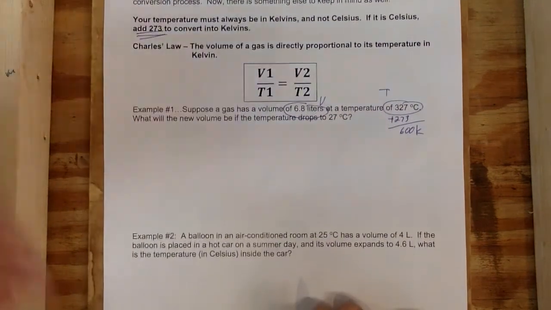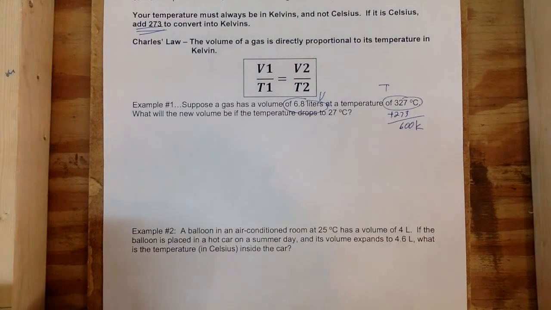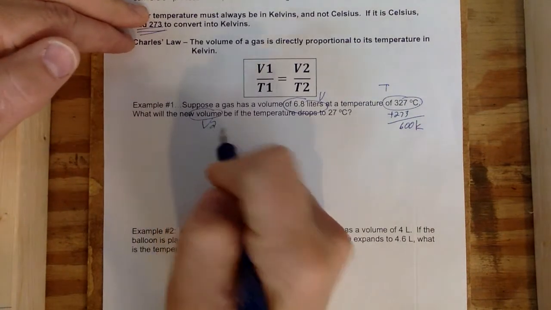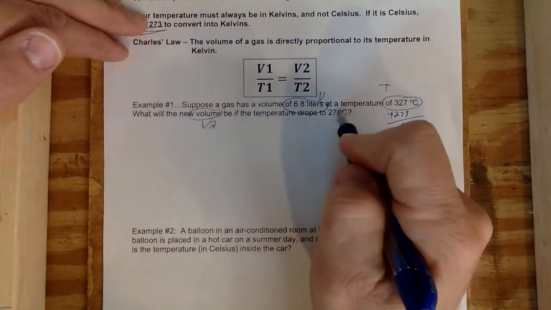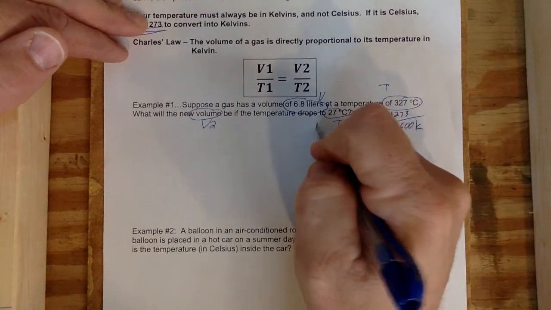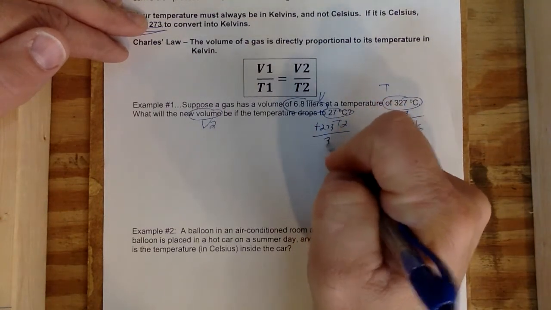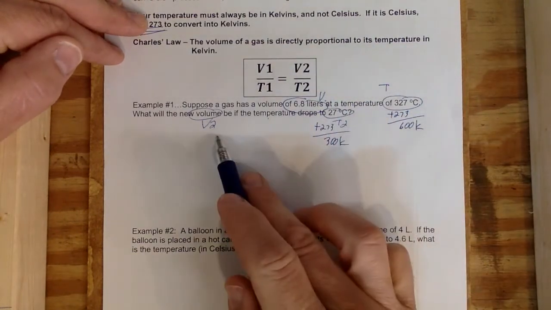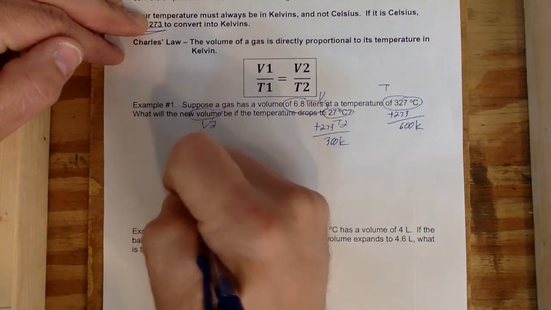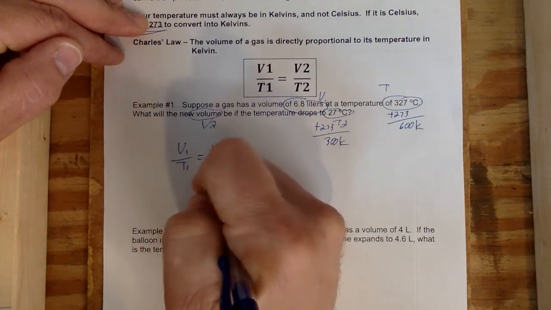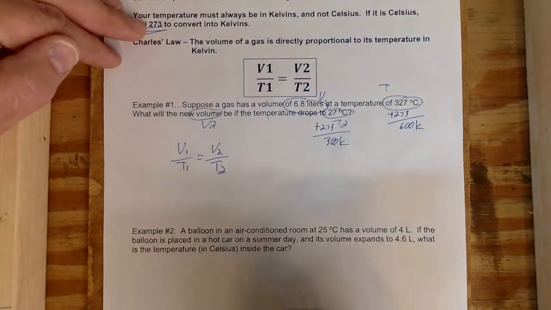It goes on to say, what will the new volume be if the temperature drops to 27 degrees? So it's asking for volume, so that's going to be my V2. And it gives me another temperature, so there's T2, but again, it's in Celsius, not Kelvin. So I'm going to add 273 to give me 300 Kelvin. So now I have volume and temperature, so we can use Charles's law, V1 over T1 equals V2 over T2. And now we plug and chug.